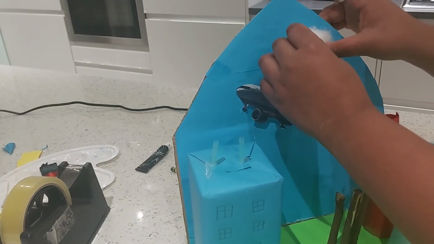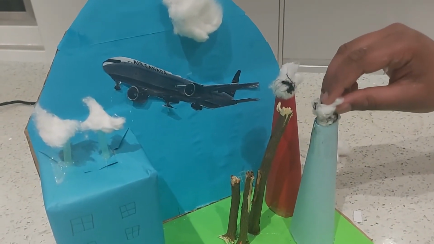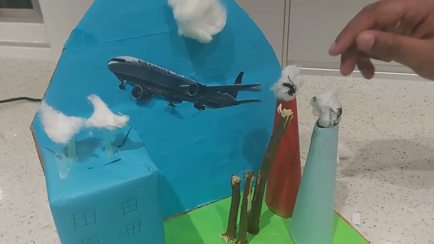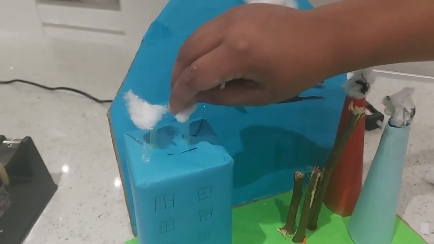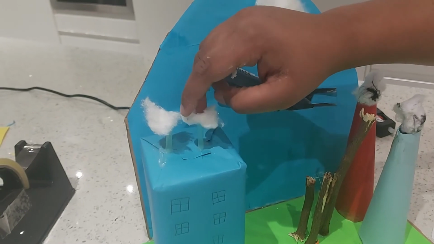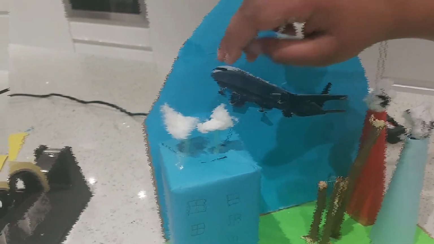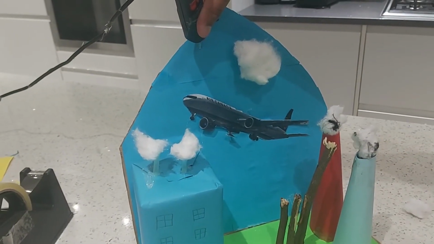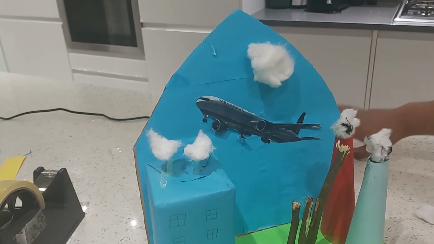Okay, now I'm doing the cloud and smoke things. I'm just making a cloud from cotton balls and then doing the same for the factory and the house. I did a dark essence for the factory smoke because I wanted you guys to know that it's dangerous gas coming out of factories. Do the same. I thought I could stick one more cloud on, so I just did that.